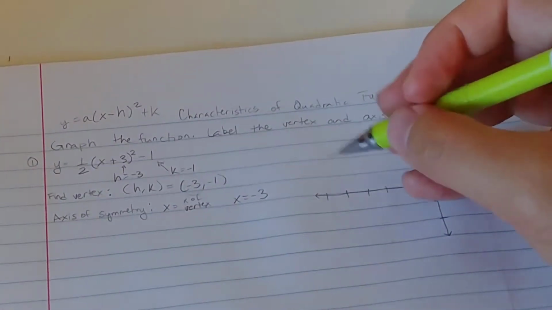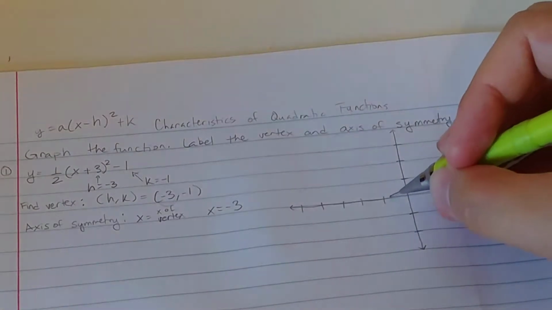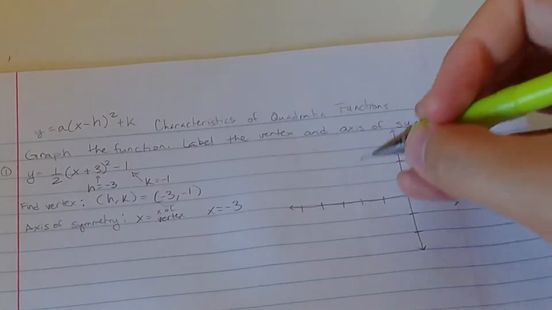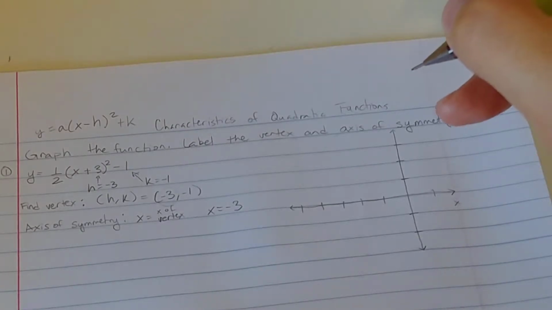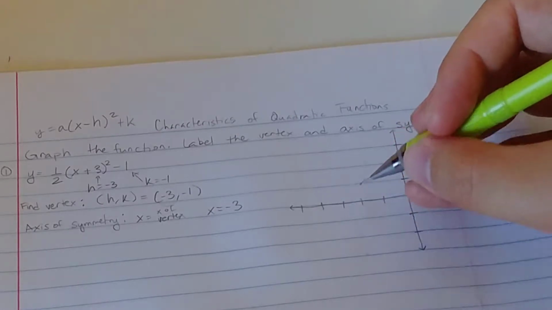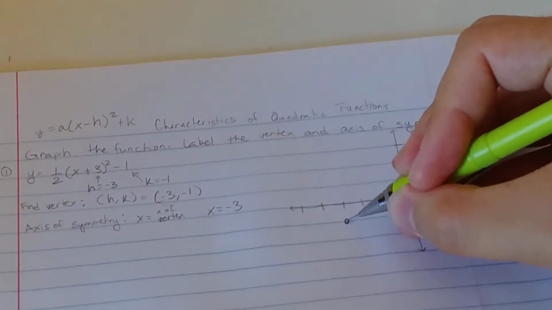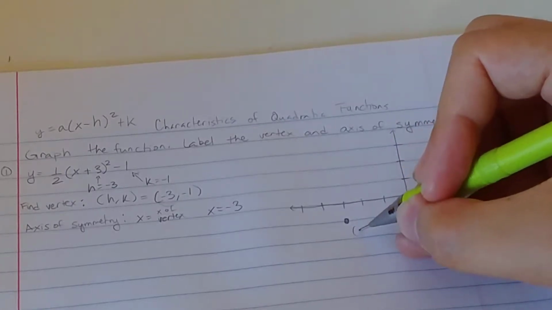All right, so we can plot these right now. Negative 3 comma negative 1. Okay, negative 3 comma negative 1. All right, that's our vertex.